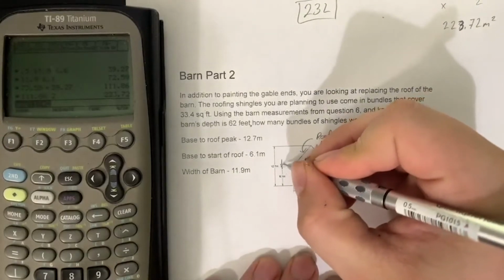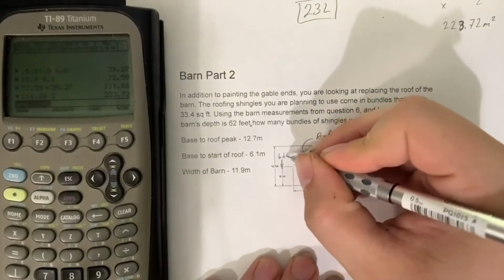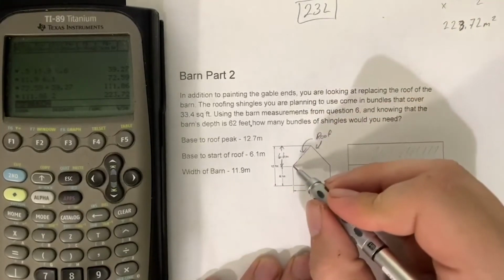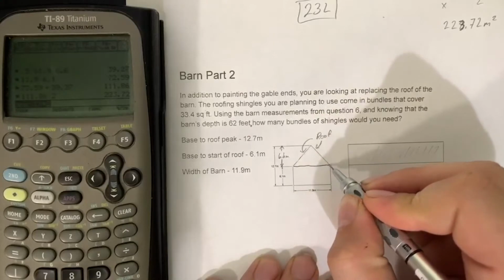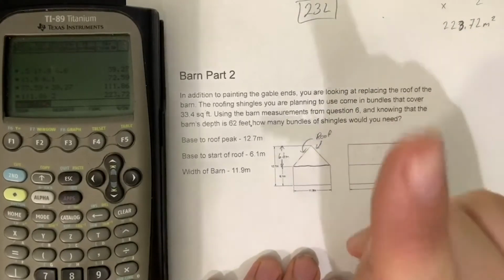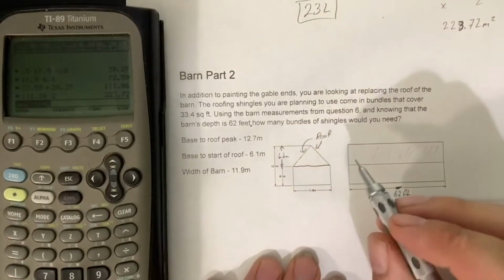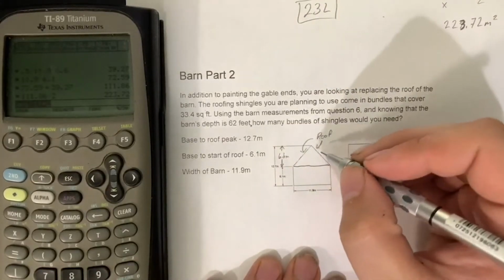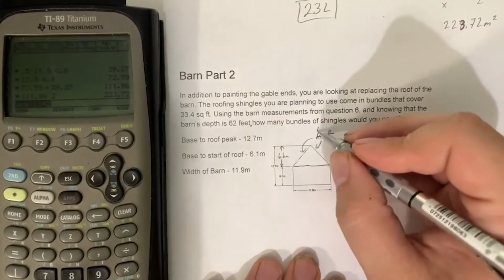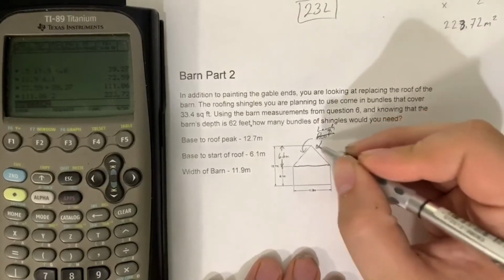We know the height is 6.6 meters. We know that we can divide the shape up, and we know that we still have that symmetry. And that's going to matter in a moment, because what we need to find out is the length of these 2 sides.